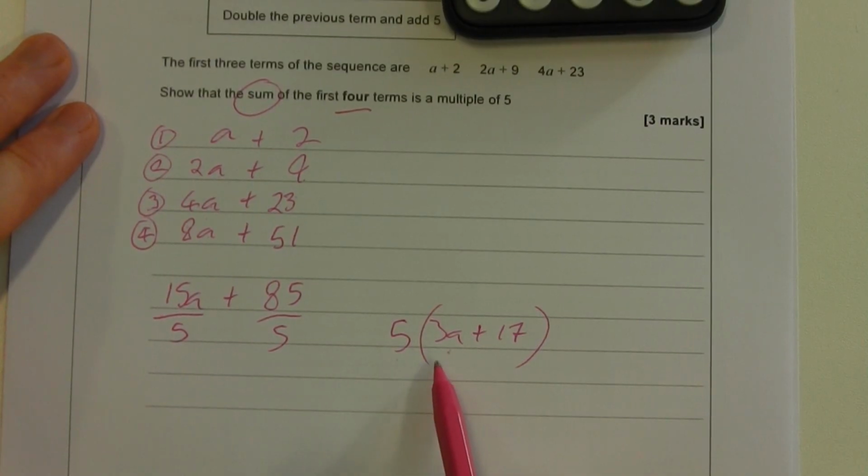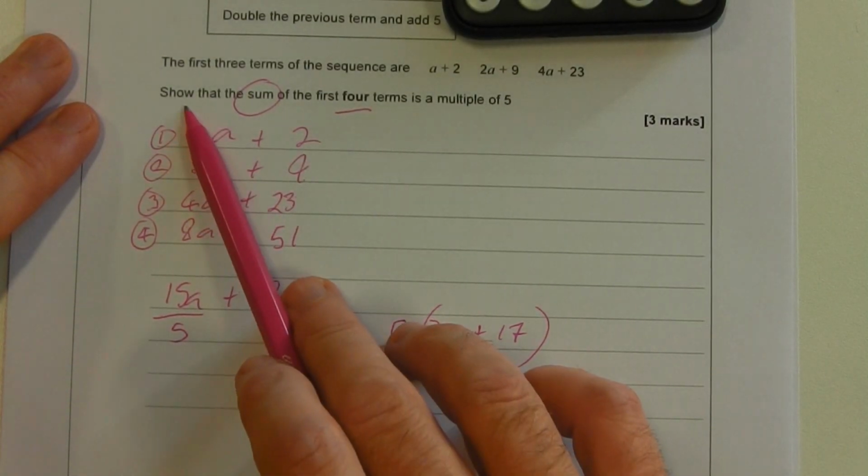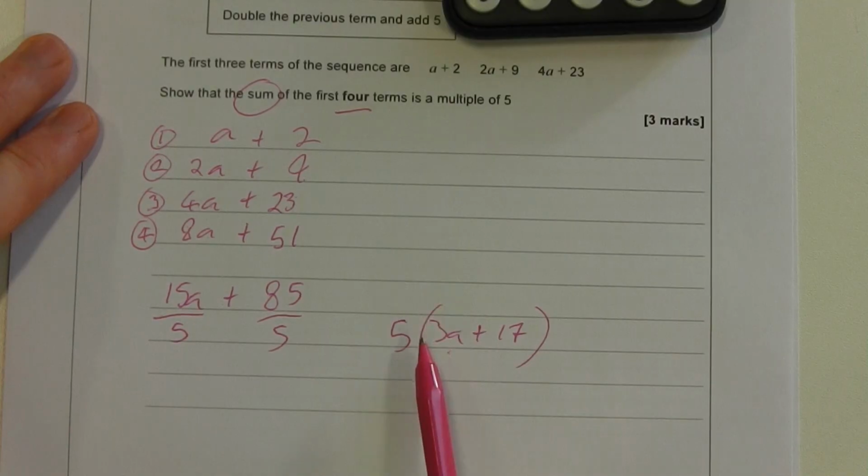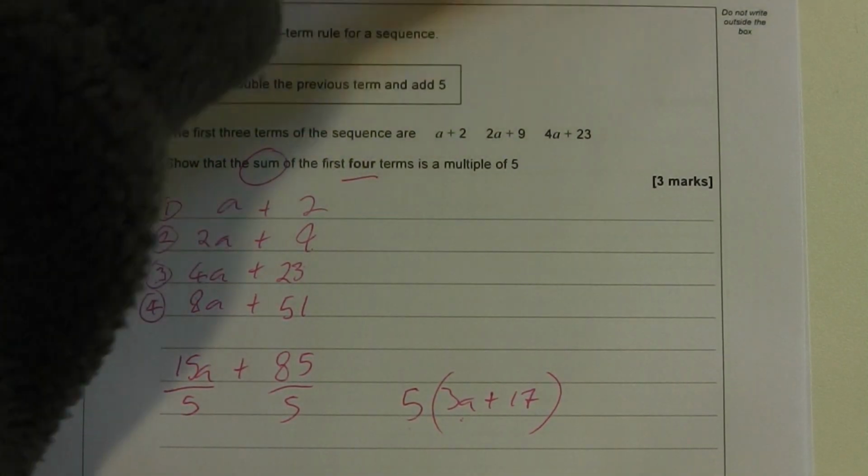Okay, and we've put it in there because 5 times 3A gives us 15A, and 5 times 17 gives us 85. So we have proved beyond doubt that the sum of the first 4 terms is a multiple of 5 because we've done it there, haven't we? Okay. All right.